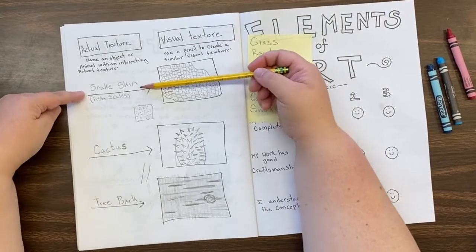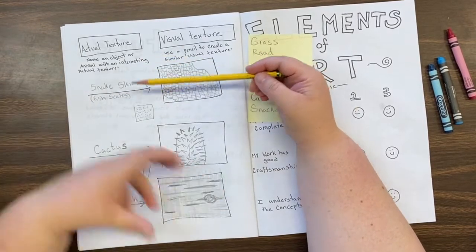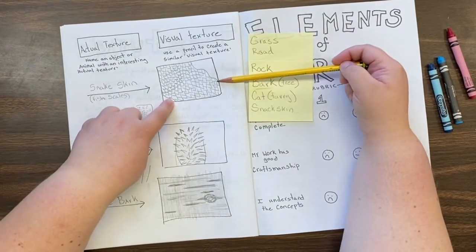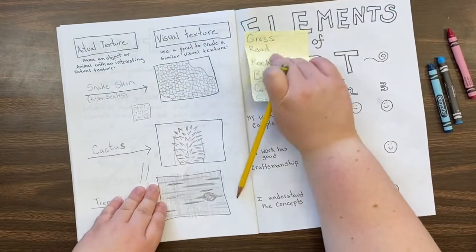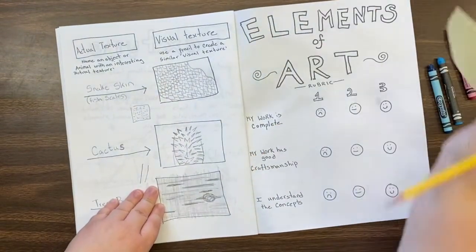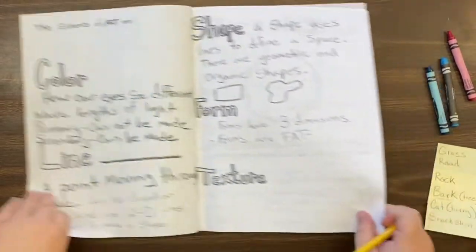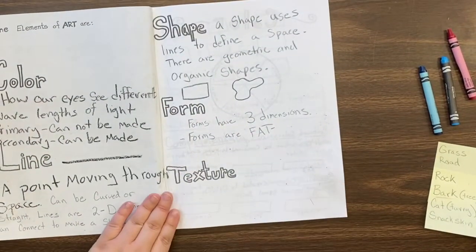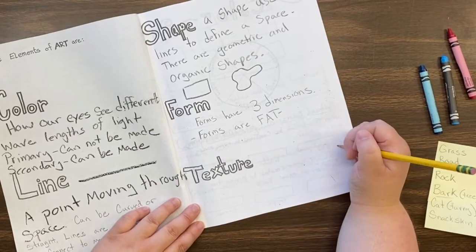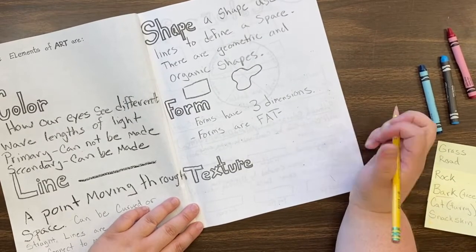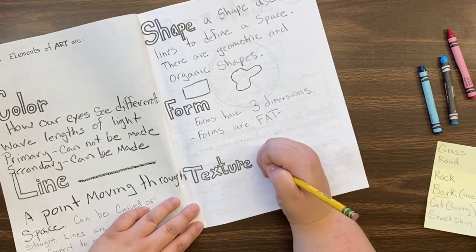So here I have actual texture, right? If I had an actual snake, it would have a 3-dimensional texture. When I draw it with a picture, I have just a 2-dimensional visual representation of that texture. Okay, so when you are done with that, we will flip back to right here and we will write down our definition of texture. So you could do a picture or you could do words. It is up to you. I'm gonna do words for this one. Maybe I'll do words and a picture.